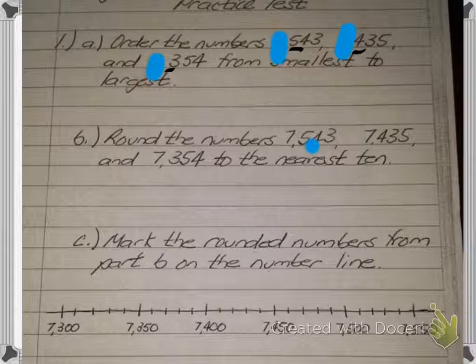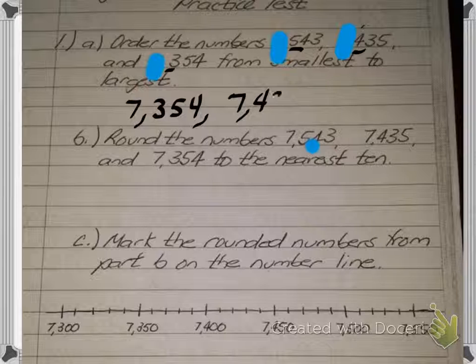So the smallest one's going to be 300. So our smallest number is 7,354. Then after 300 would become 400, 7,435. And finally our largest one, 7,543. So since our thousands are the same, we just need to look at the next place value.